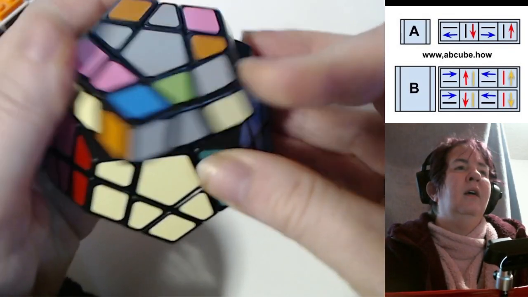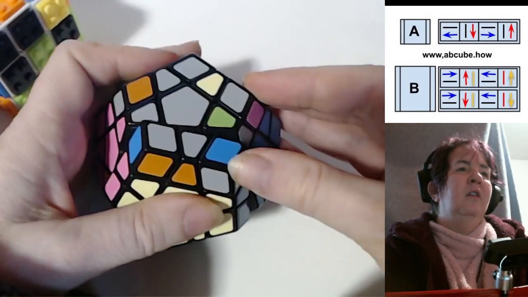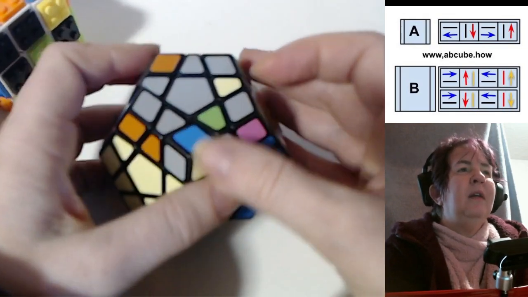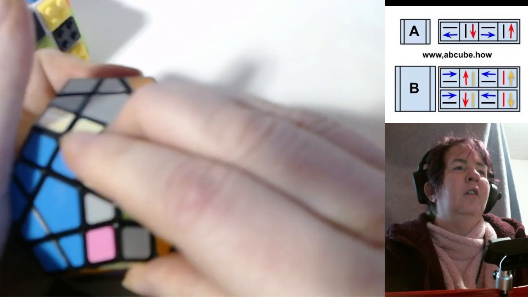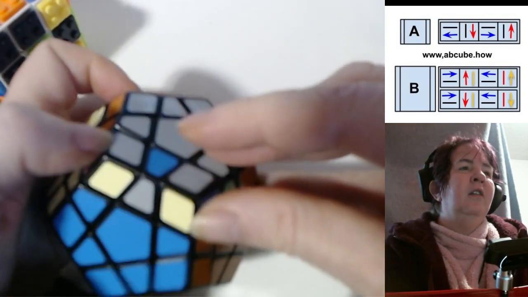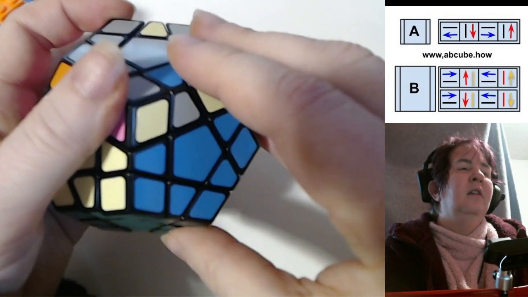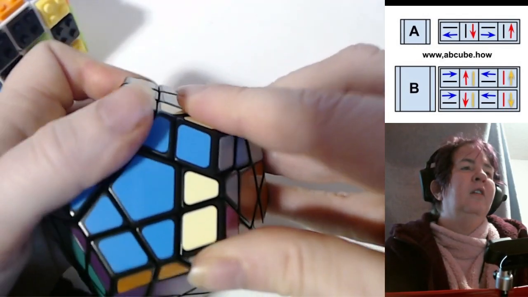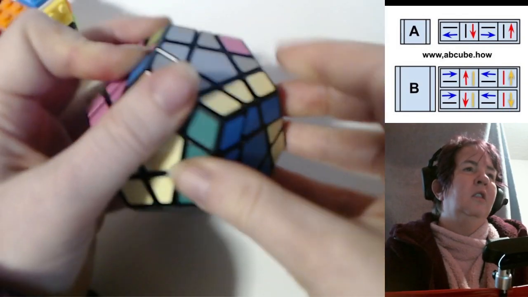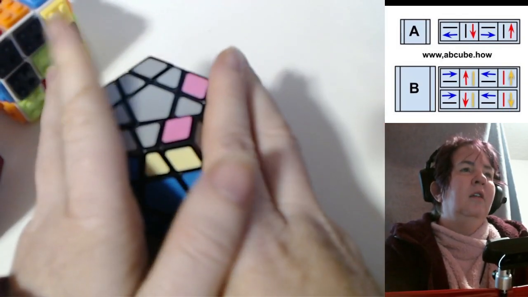Front, right, up, front. Okay, which ones do I need to do to get these last two? Front, right, up, front. That's not it. Again, front, right, up, front. There.